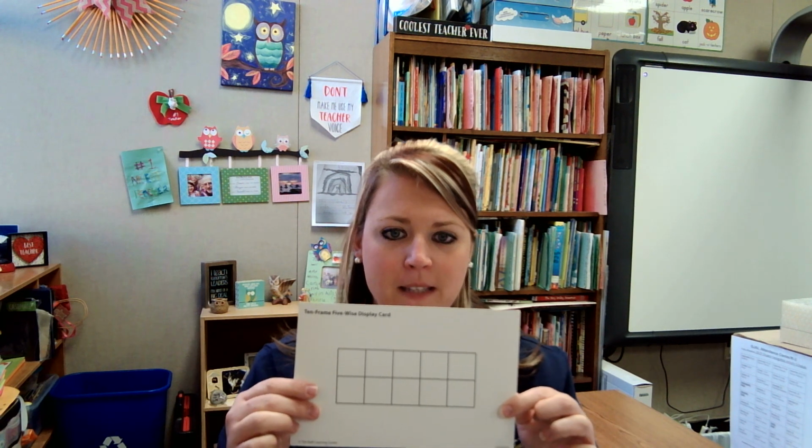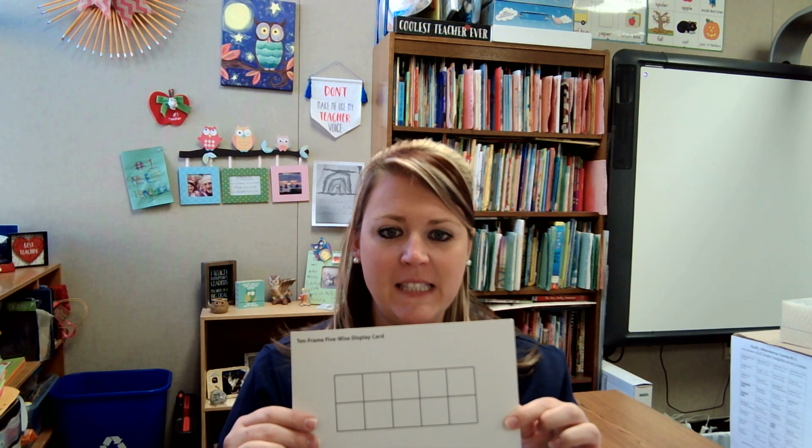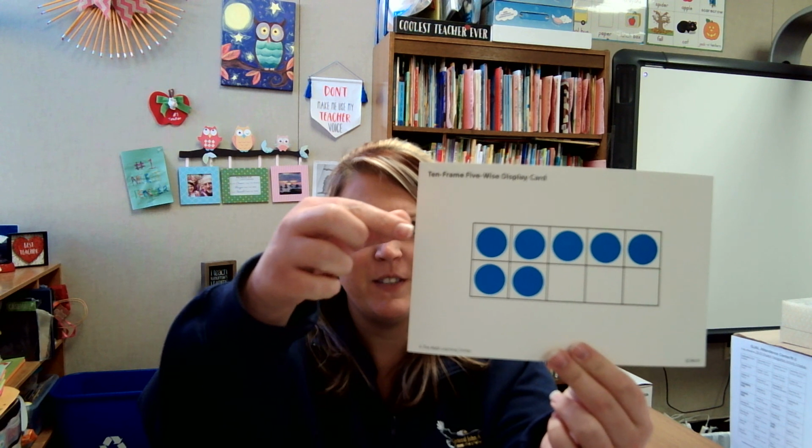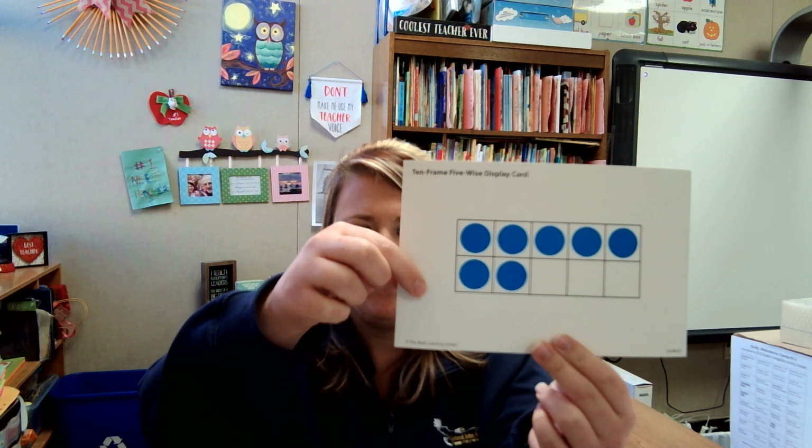So we know we have a 10 frame, right? The rectangle, it has 10 squares, 5 on the top and 5 on the bottom. Yes, you know that. So how many are in this 10 frame? There's 5 on the top, 2 on the bottom. So there's 5, 6, 7.